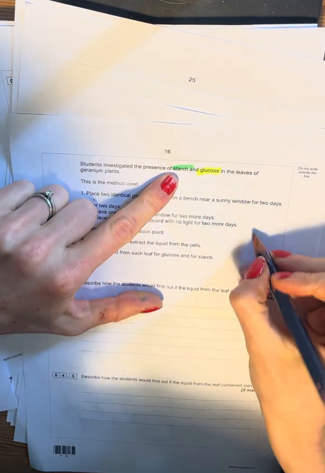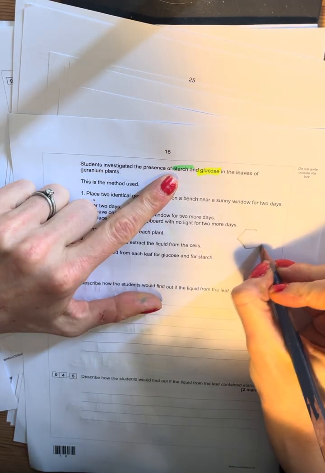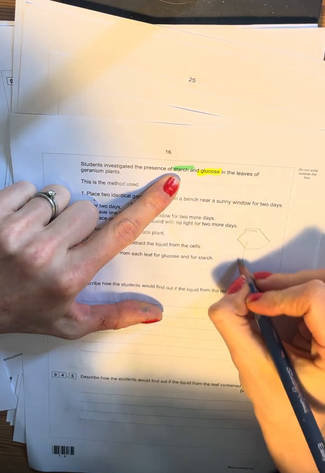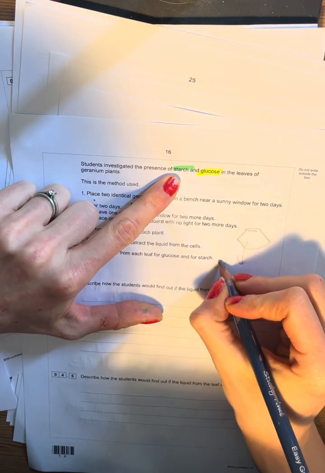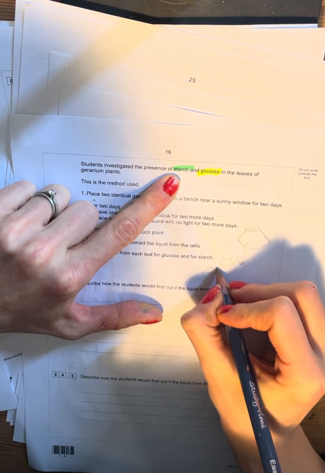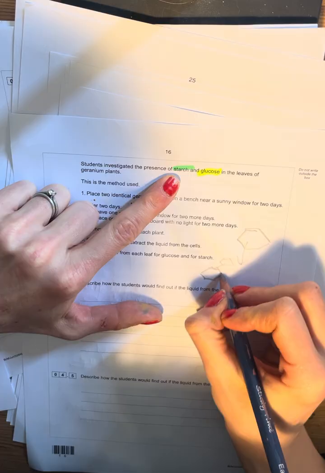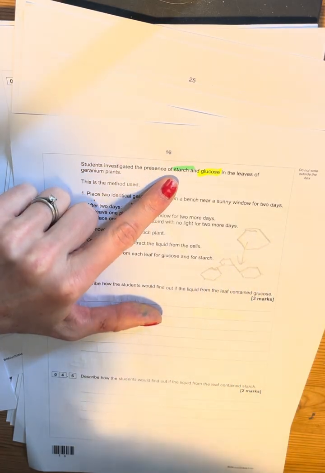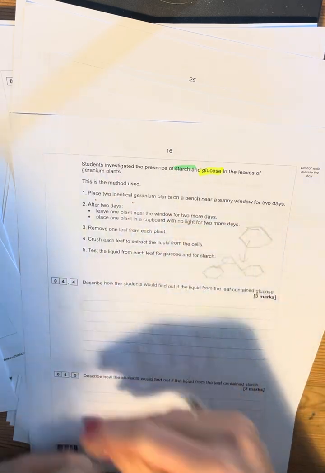So I'm just going to remind you that glucose is a 6-carbon molecule made in photosynthesis. It can be stored as starch, starch for storage in the leaves. And there are 2 different food tests that you can use to test for these, which we'll come on to. This is the main method used.